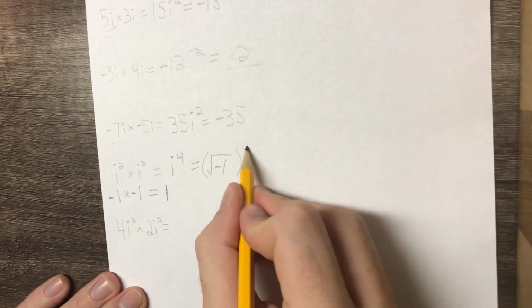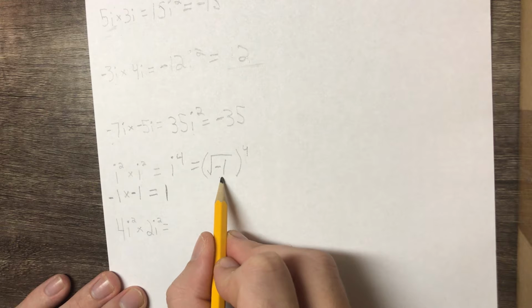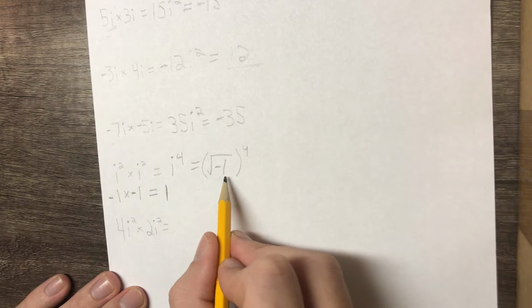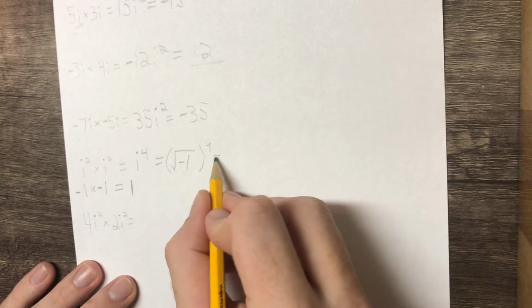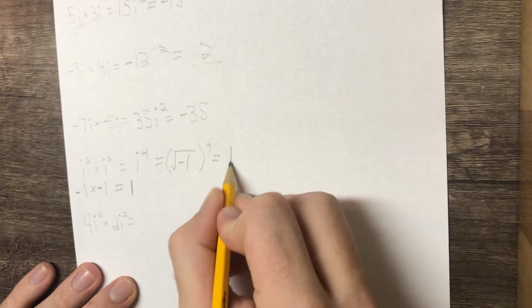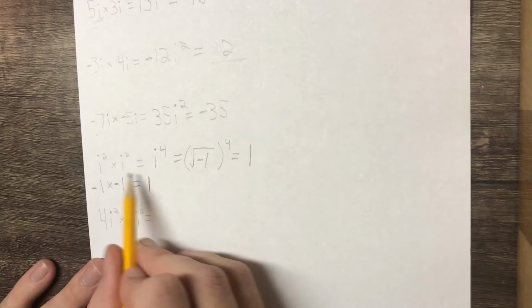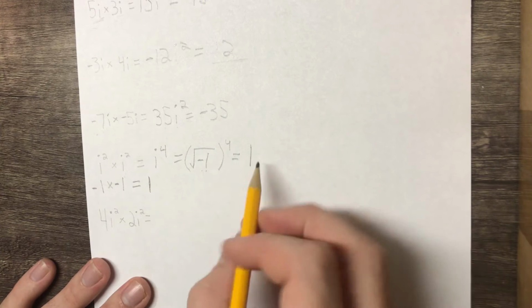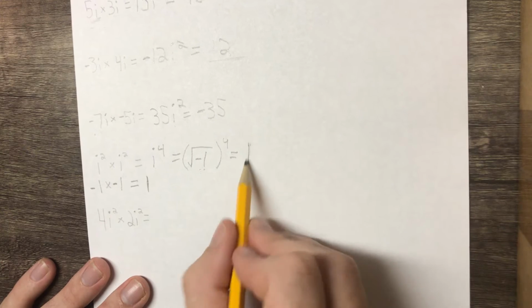If you take it to the 4th, it means you're doing the square root of -1 times the square root of -1 times the square root of -1 times the square root of -1. So you're going to just get 1 by itself. It isn't negative 1, because it's basically a negative 1 times a negative 1 as we see here. So i to the 4th is actually positive 1.